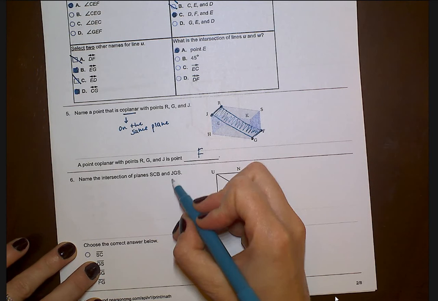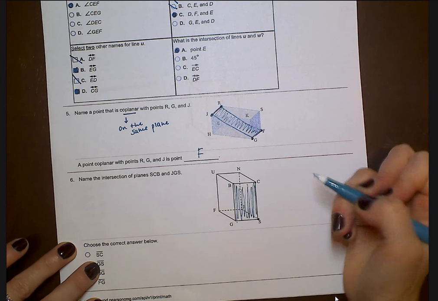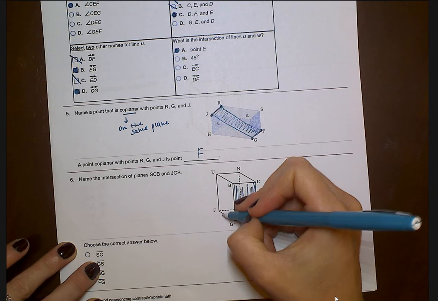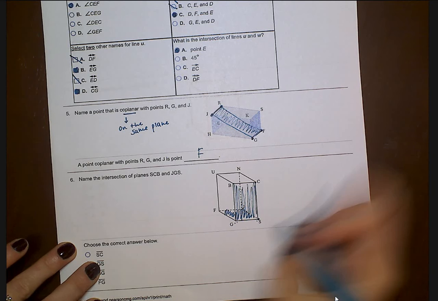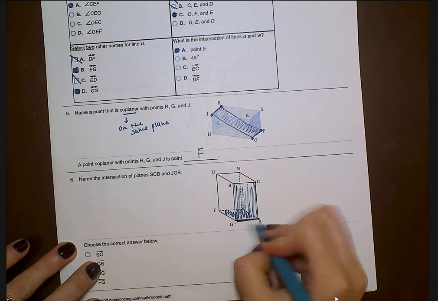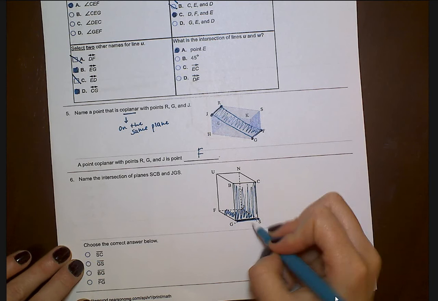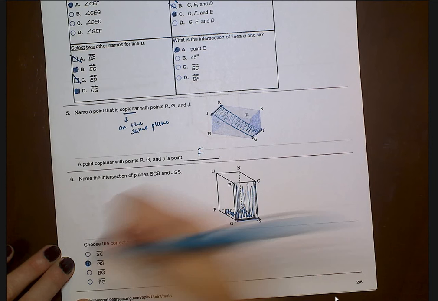And JGS, that's the bottom of the box. 2 planes meet at a line. So in this case, it's that line right there, which is GS. And that's my answer.